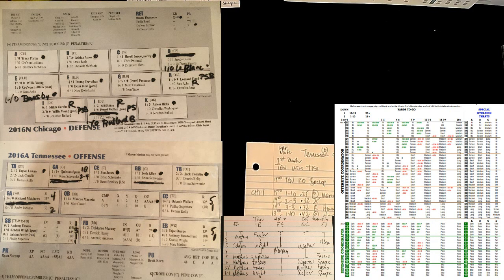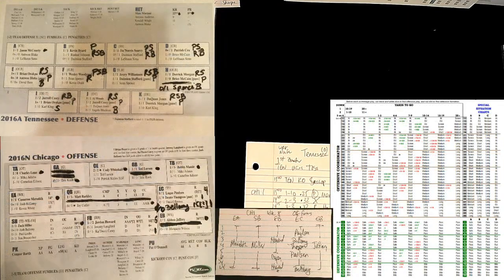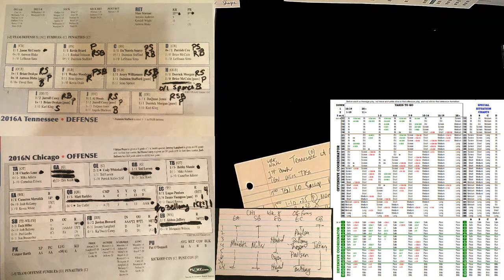And I only need the black and the white dice for this. As you can see, actually we need to be on the other screen. There we go. So as you can see at the bottom, Chicago's place kicker is Connor Barth. So I'm going to write this down. So Connor Barth.